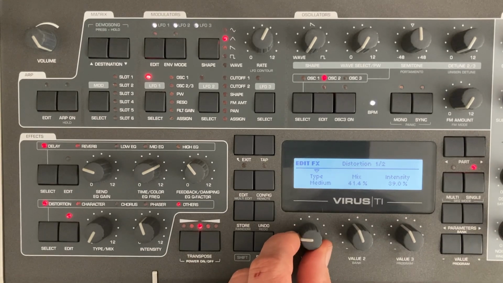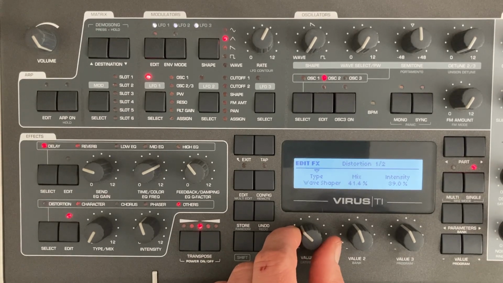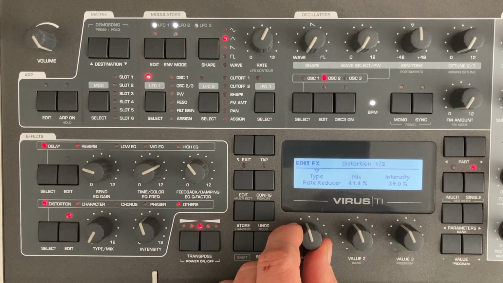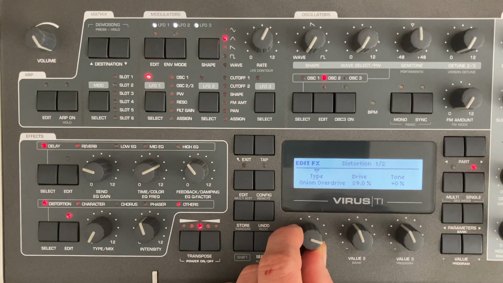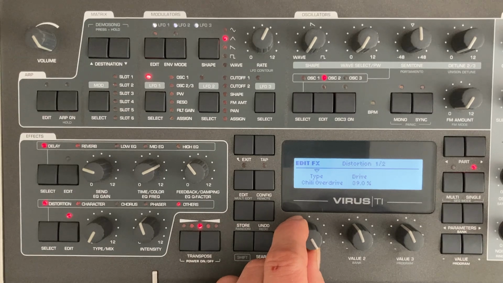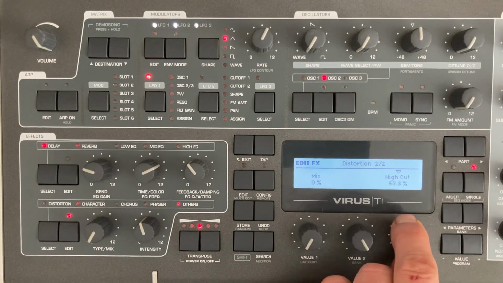light, soft, medium, hard, digital, wave shaper, rectifier, bit reducer, rate reducer, soft bounce, hard bounce, sine fold, triangle fold, sawtooth fold, low pass, high pass, bit reducer, old, mint overdrive, curry overdrive, saffron, onion, pepper, chili, and for each of them you've got mix, high cuts.